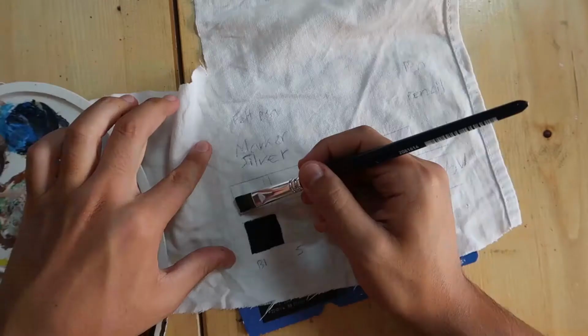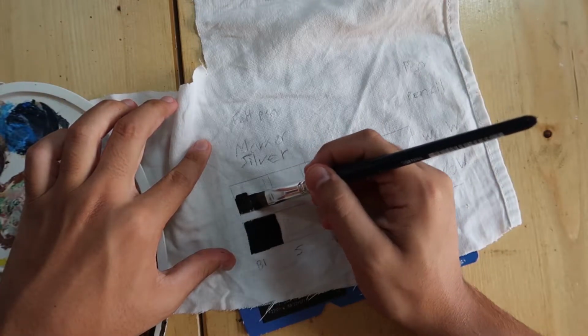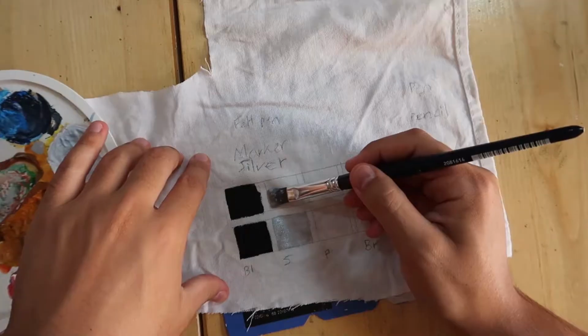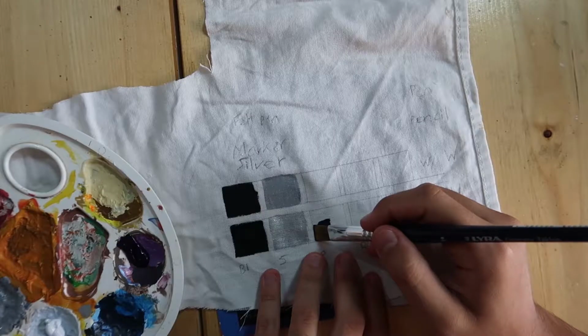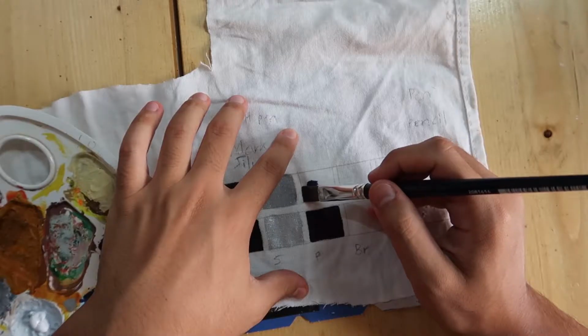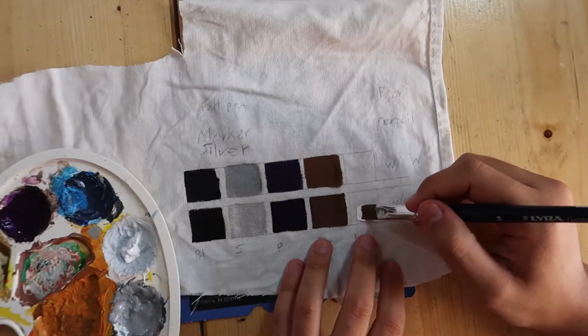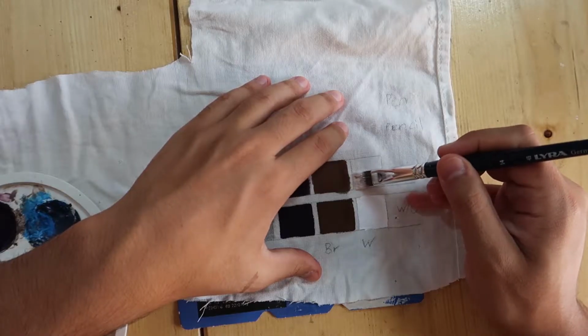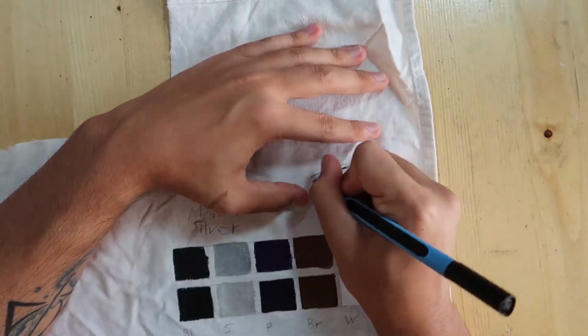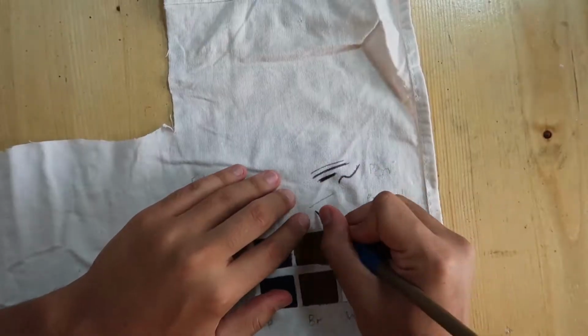First, I tested out the colors on some fabric. I tested 2 patches for each color. The bottom one being paint on its own, and the upper one being paint with water mixed in it. The colors I tested were black, silver, purple, brown and white. Underneath the fabric I had a piece of cardboard, so as not to mark my bench.